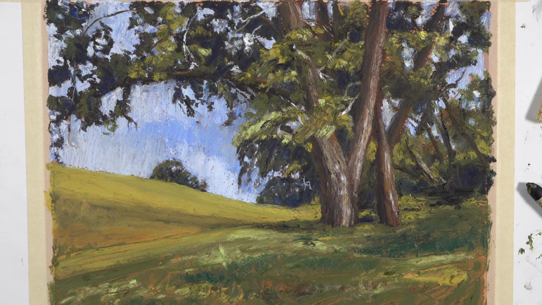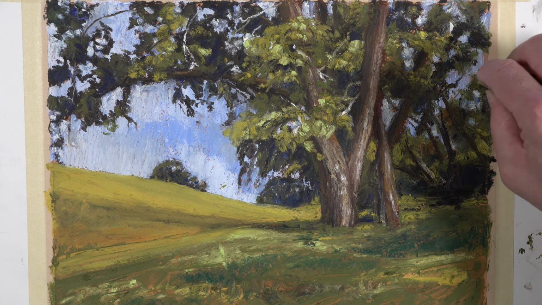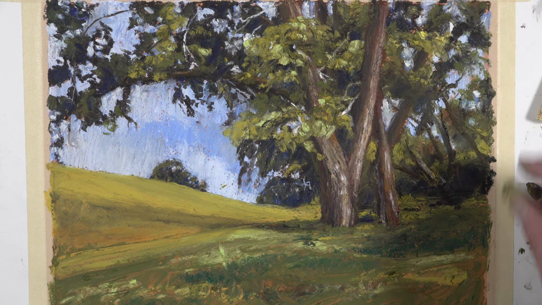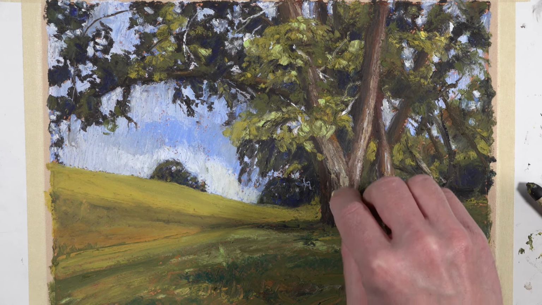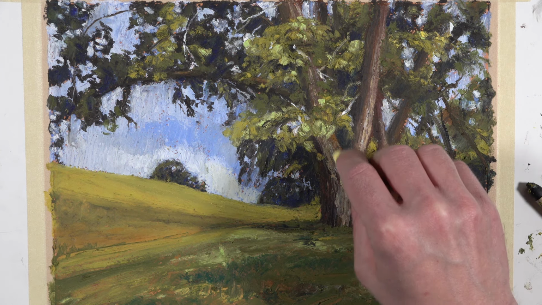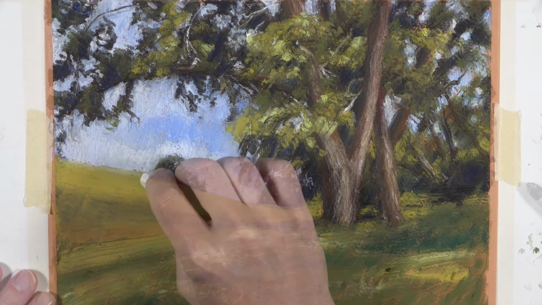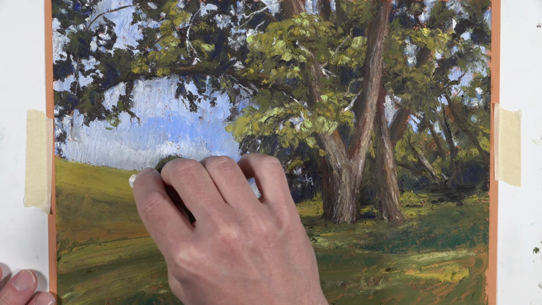We'll also add some peaks of some lighter yellow green here in the background. We want to think about our drawing or painting in totality, so that's why we're going to continue going back to areas that we've already addressed and just refine them further as we get more information on the surface.